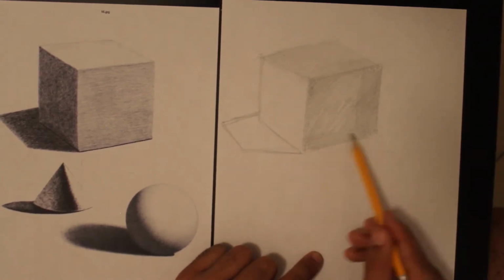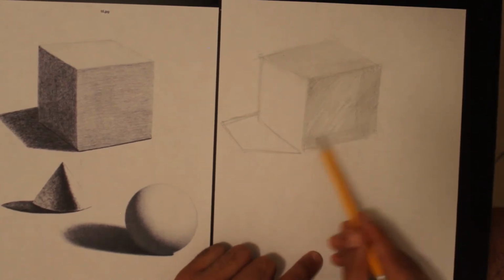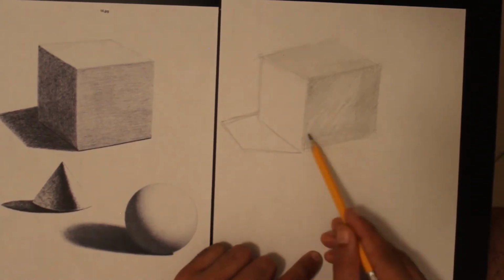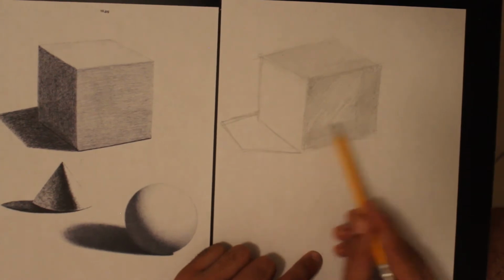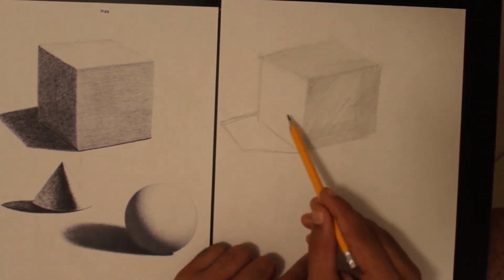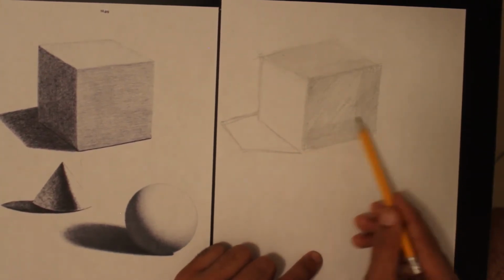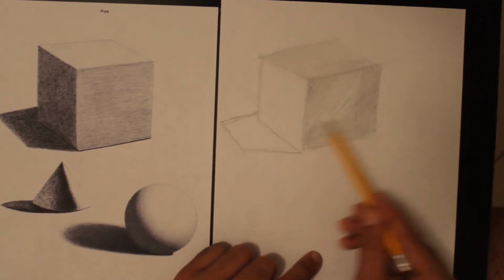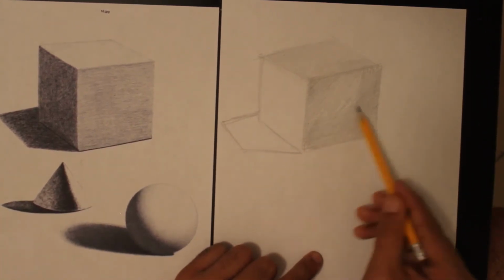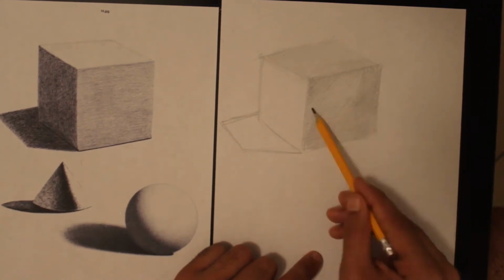Again, simultaneous contrast. So maybe it looks just right, but when you put this next to it and it's darker, then it might feel too light, for example. So then you have to adjust it, you know.